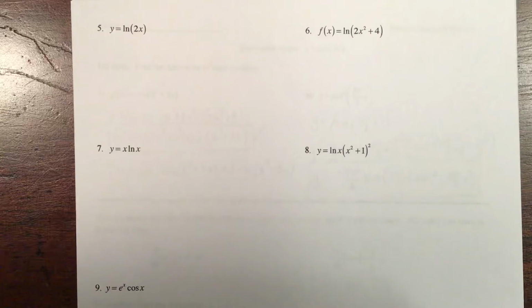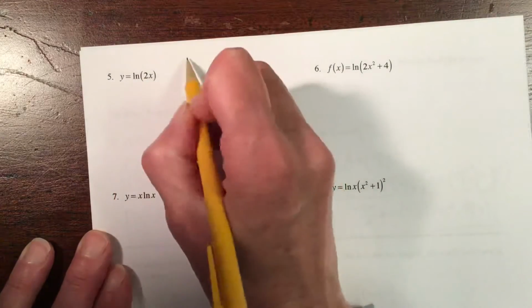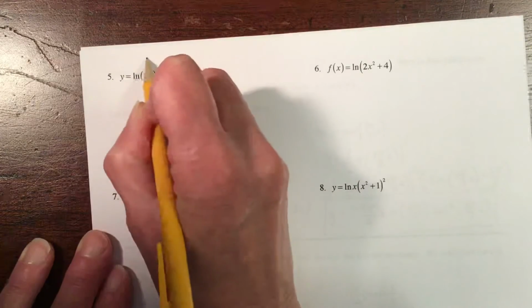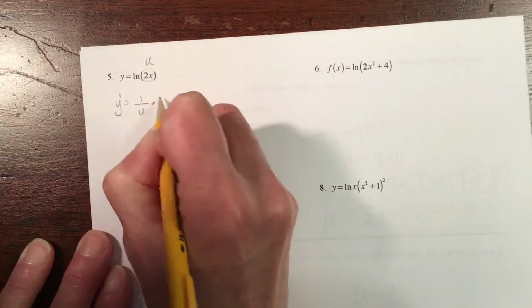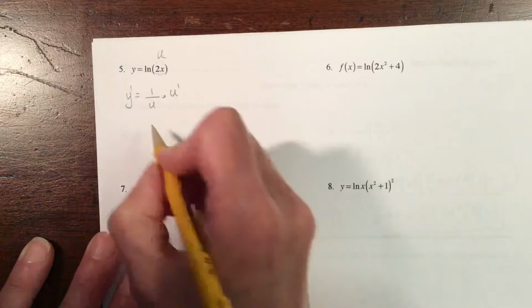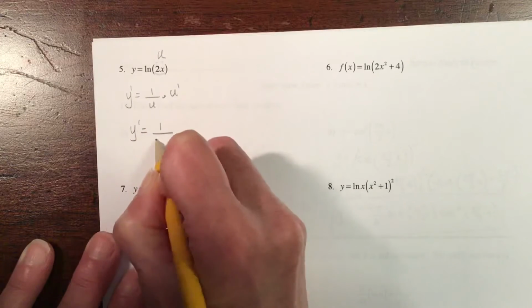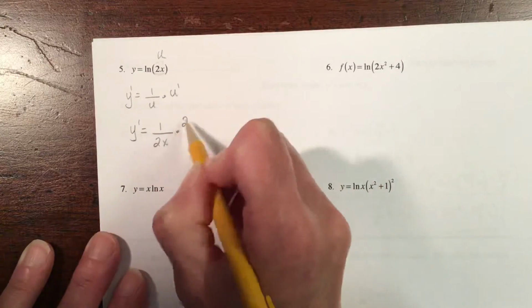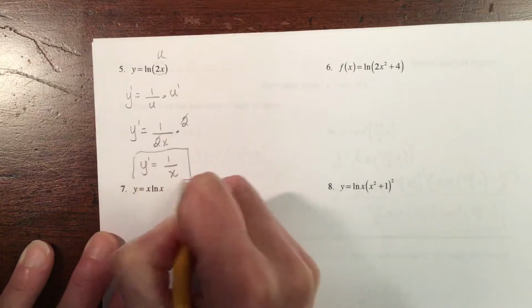So now we're looking at some ln's. Okay, so we're going to apply our rules with some ln's. Our rule is going to be, if I look after the ln term, it's more complicated. So our derivative is going to be 1 over u times u prime. Okay, so I just wanted to point that out to you because you might not have the page in front of you. So I have y prime equals 1 over u times u prime, which is going to be 2. Our 2's are going to cancel, and the derivative is just going to be 1 over x.